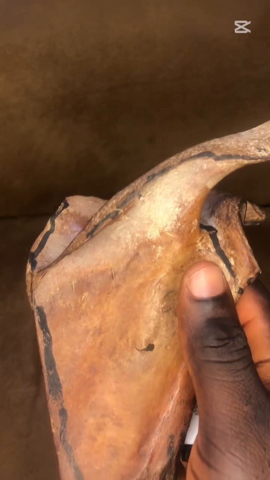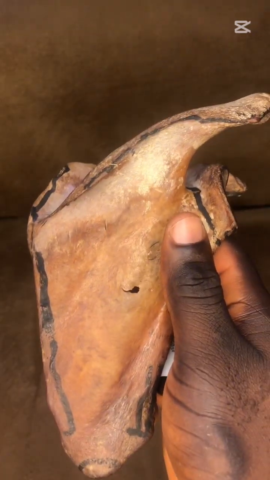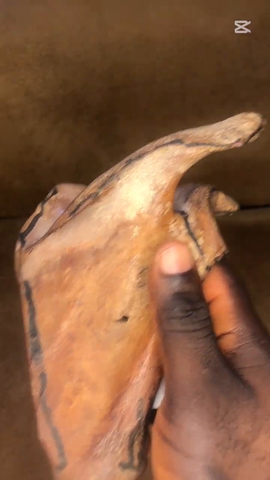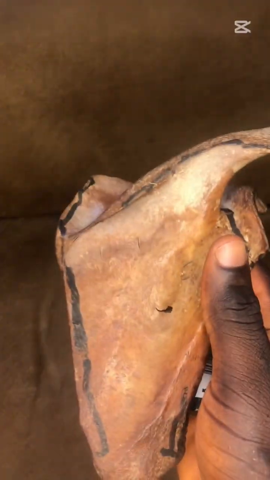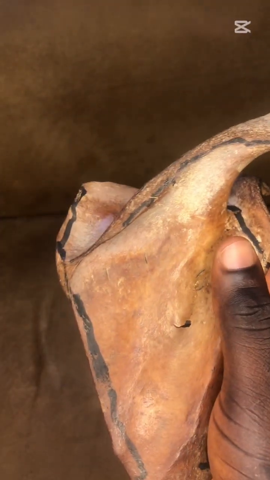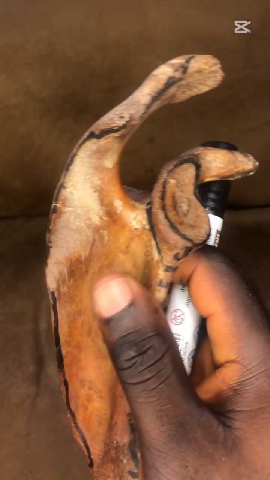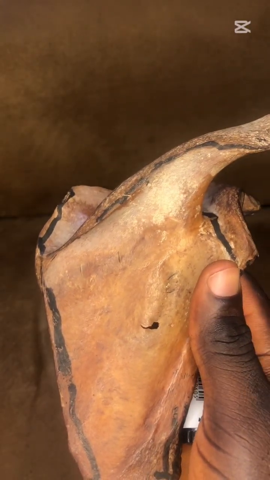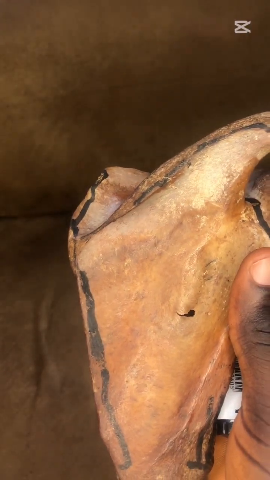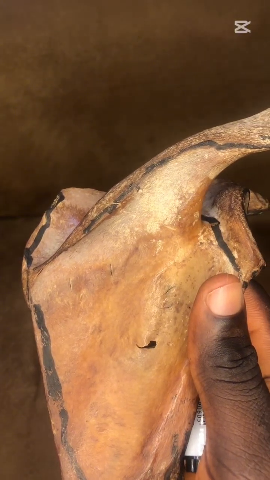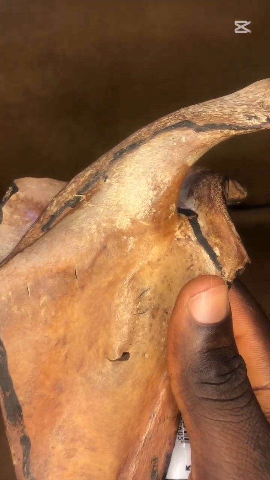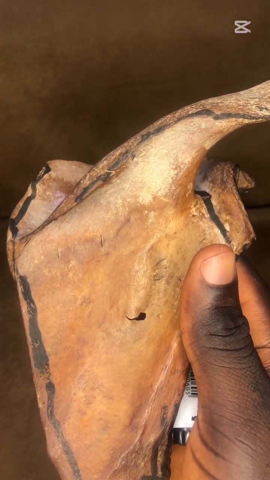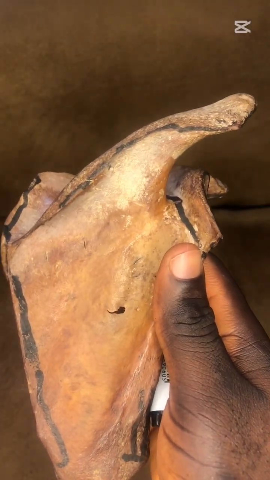Also, when there is a traumatic injury to the thorax, maybe from an accident or trauma, it could fracture the scapula, which will lead to a problem, right? So those are some of the clinical conditions associated with the scapula. I believe with this, you can understand the scapula better when you read it in your personal studies.